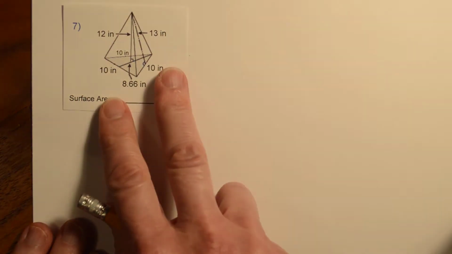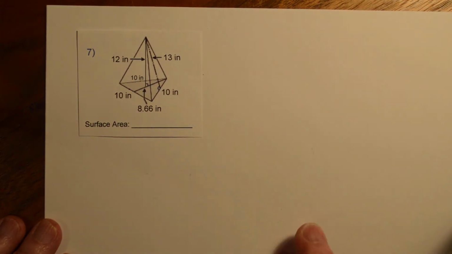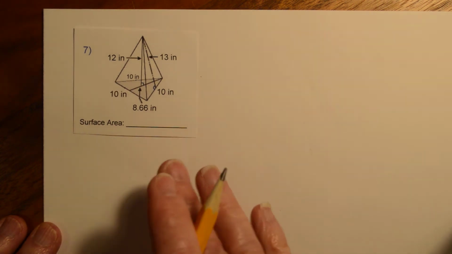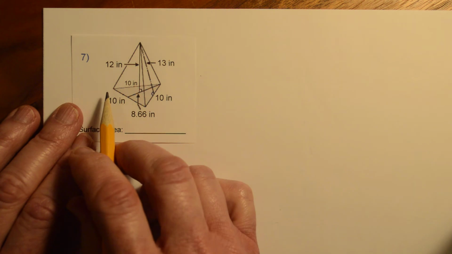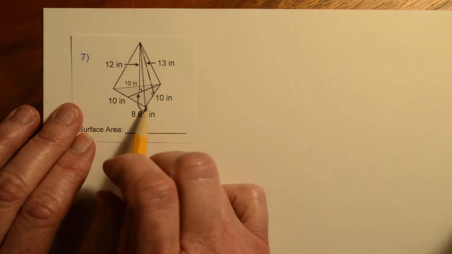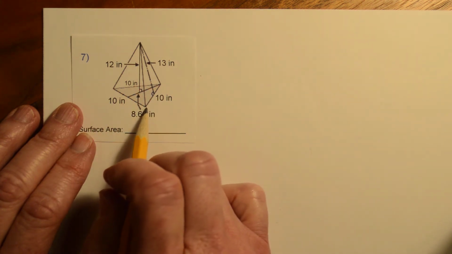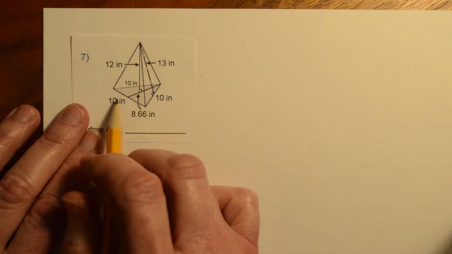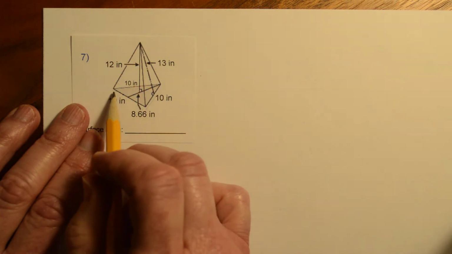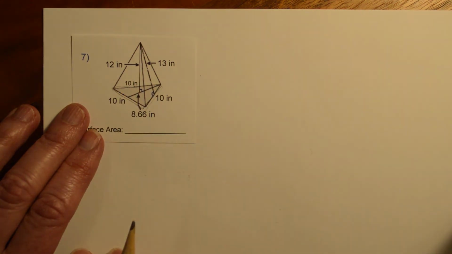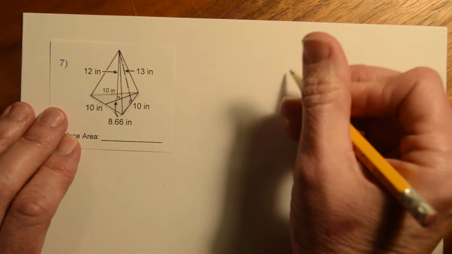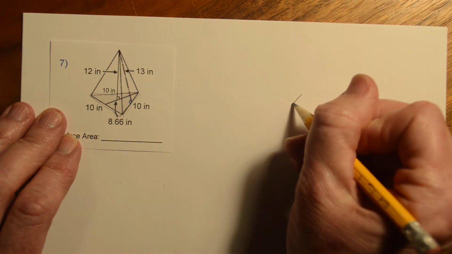All right, number 7 is also easy compared to problem number 3 that we did. Okay, so we have another pyramid here. The difference is it's not a rectangular base and it's not a square base. This is actually a triangular base. And we notice based on the markings here that it's actually an equilateral triangle. They tell us that all 3 sides of this are 10 inches. All right, so when we go to draw the net, we're going to draw an equilateral triangle. I'm going to do my best to draw an equilateral.